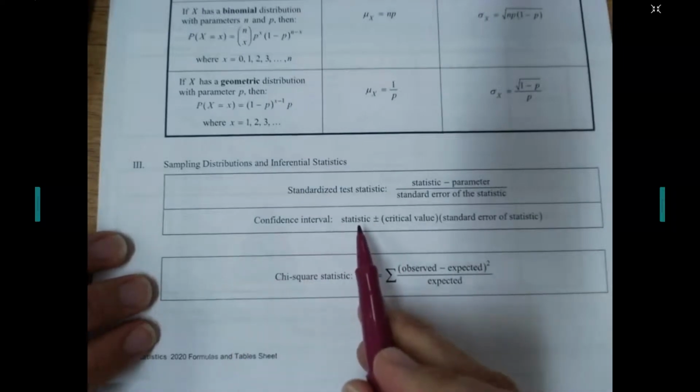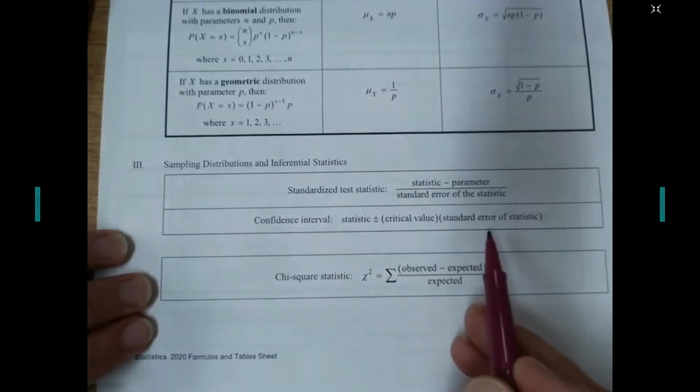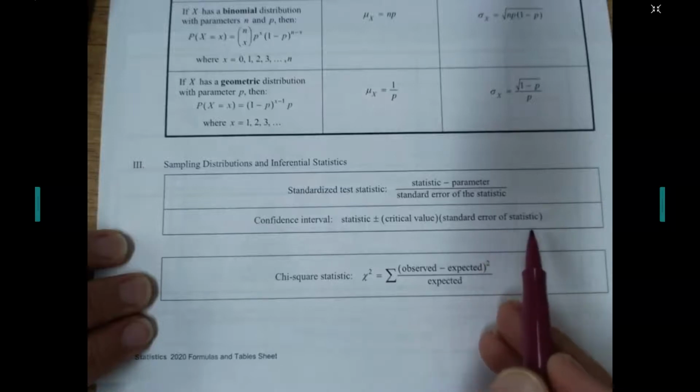Your statistic, for us, we're only doing confidence intervals on means and proportions. So if it's a mean, it's going to be x bar. If it's proportions, it's going to be p hat. Plus or minus your critical value. Your critical value represents the number of standard deviations away from the mean you are. For right now, the only way we have learned to measure that is with z-scores. We are going to learn a different critical value when we talk about means, later in the chapter. It's called t. So the critical value is either going to be z or t, but we'll talk about t later. And then your standard error of your statistic.